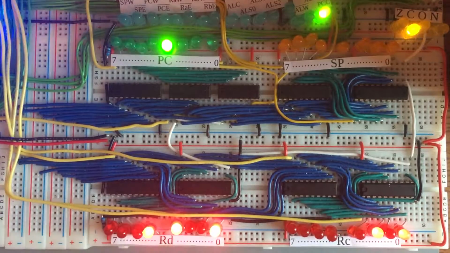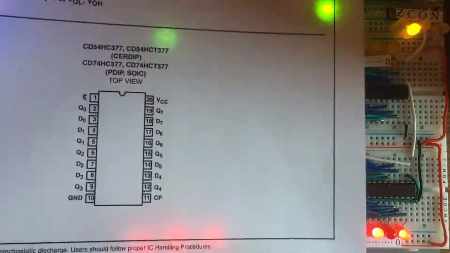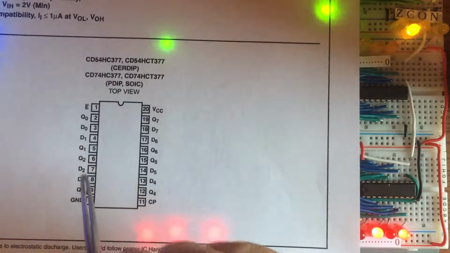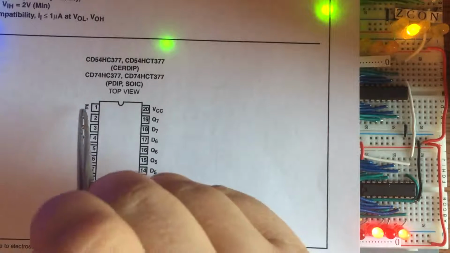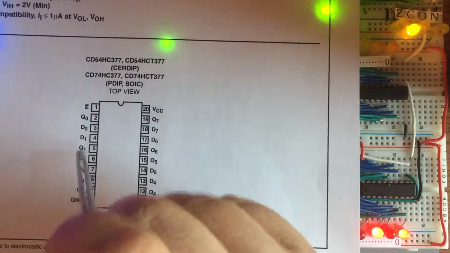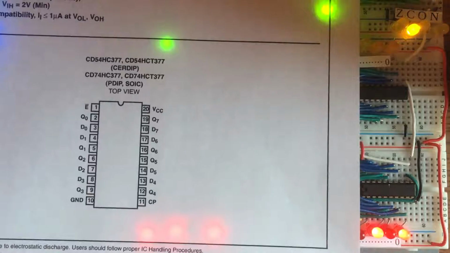And when that happens, that's the whole point, if we have another look at the pinout here, then the Q lines will show the value that's currently stored. So at some point, if we enable it, those Q lines will change to reflect whatever's on the bus. But if we're not enabled, then nothing happens.